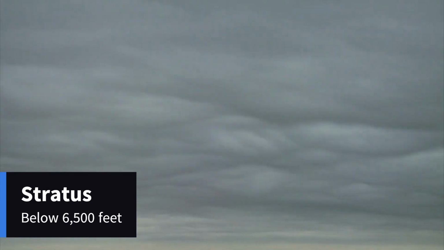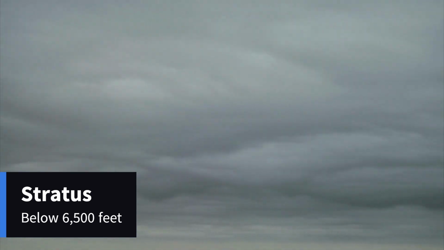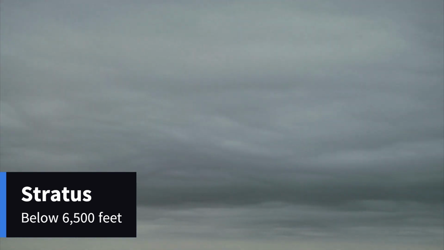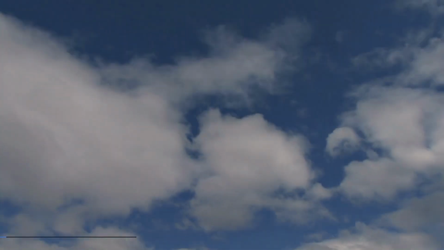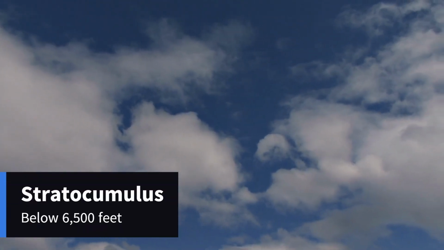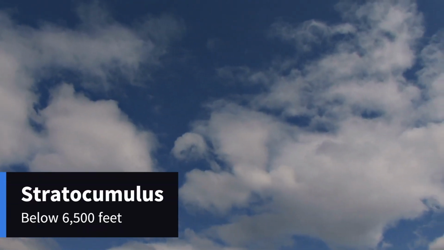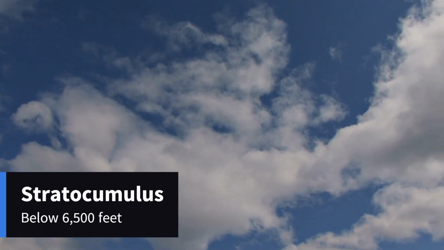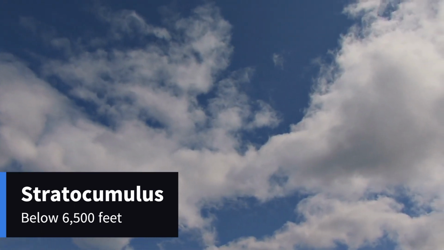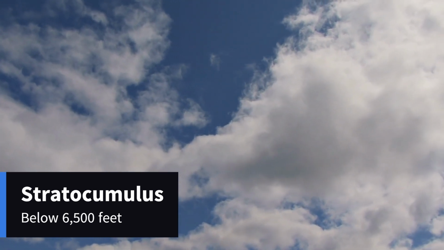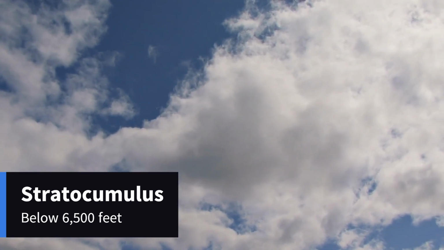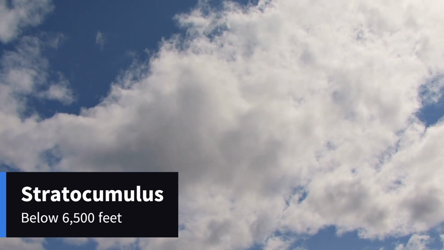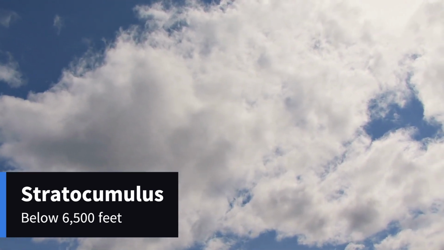Stratus clouds can bring light rain or snow, but they usually don't produce thunderstorms or other severe weather conditions. Stratocumulus clouds are formed as high as 6,500 feet when cumulus clouds are spread across the sky but not into a smooth layer. This type of cloud formation is often seen in the sky during fair weather conditions and can be identified by its lumpy, rounded shape.